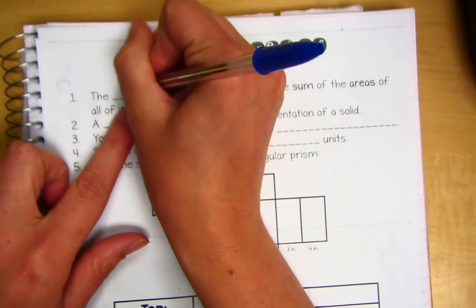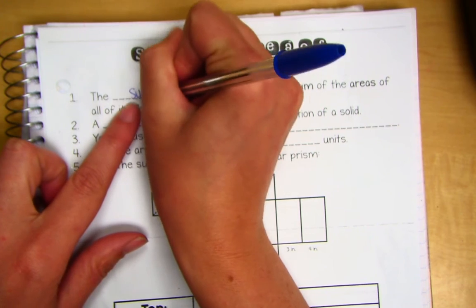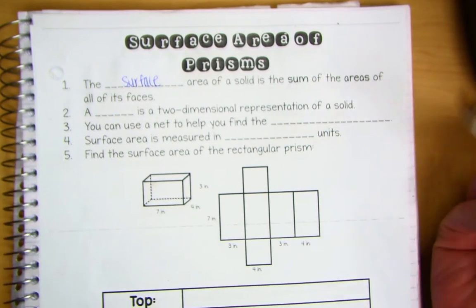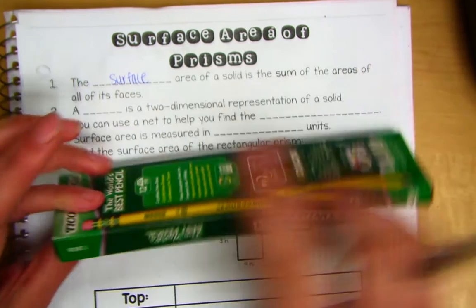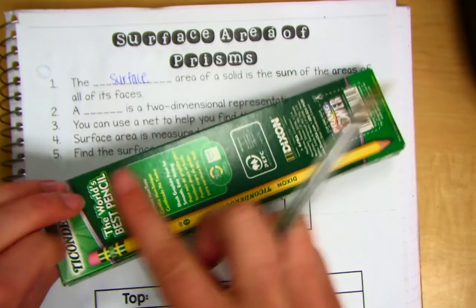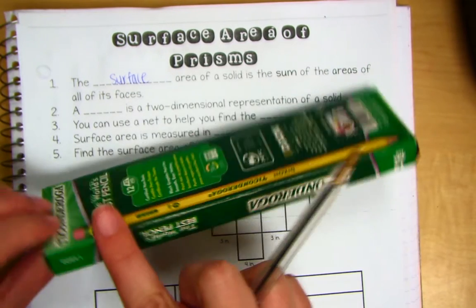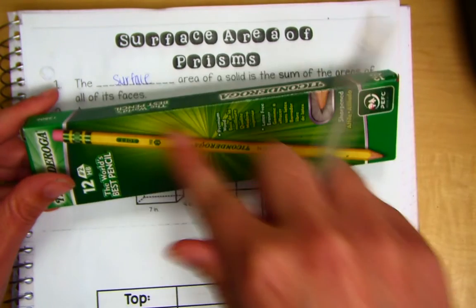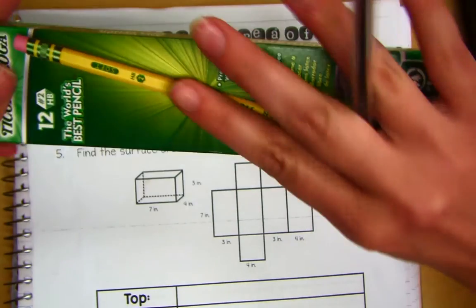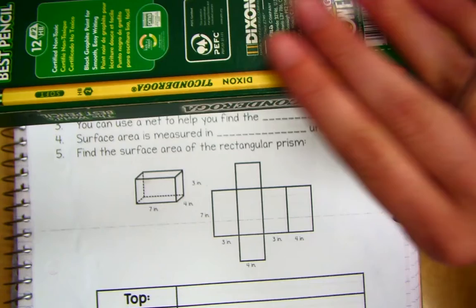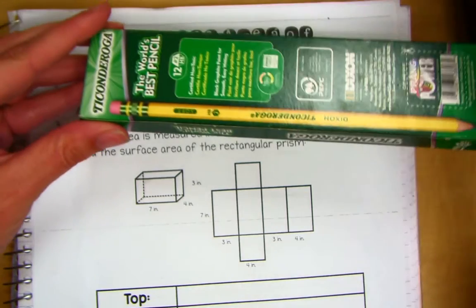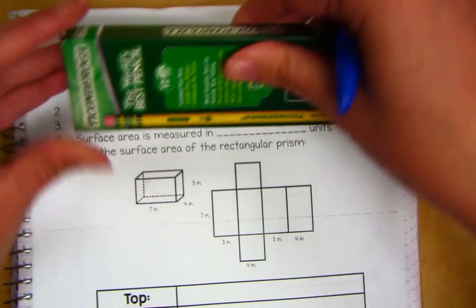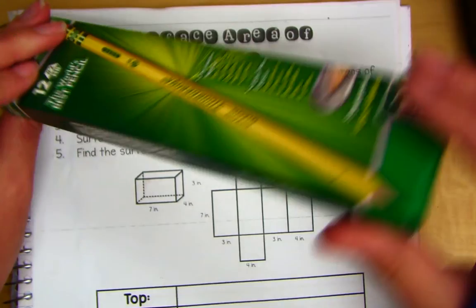The first is that the surface area of a solid is the sum of the areas of all of its faces. So again, remember that this is a face, this is a face, this is a face. So I would find out what's the area of this rectangle, what's the area of this rectangle, and so on. And then I would add all of those together, and that would give me the actual surface area of this entire box. Because surface area is telling me how much, for instance, cardboard, because this is cardboard, I would need to make this pencil box.